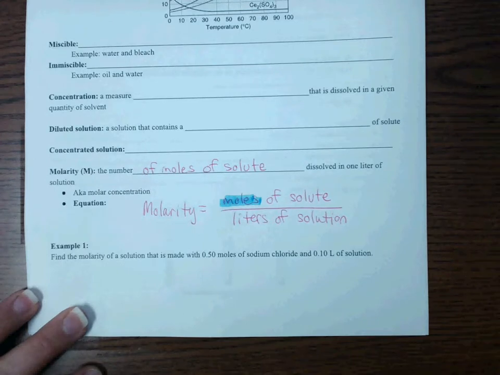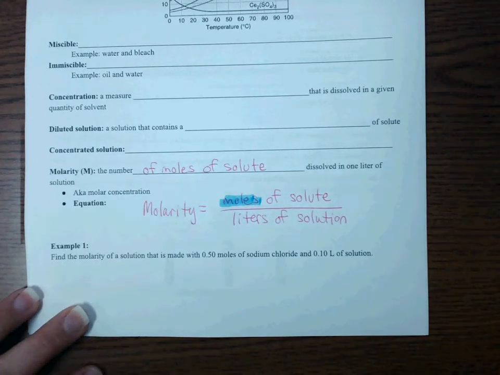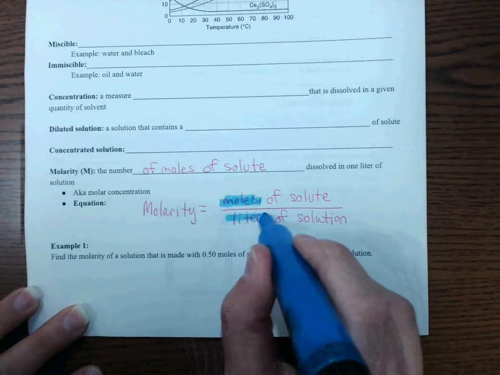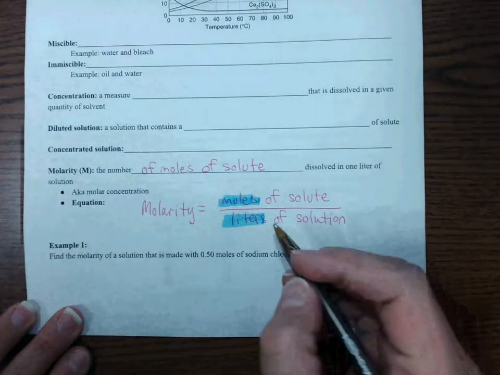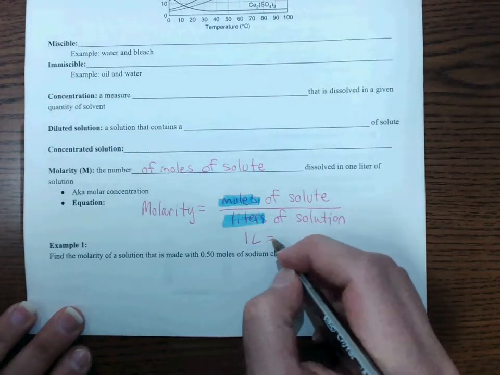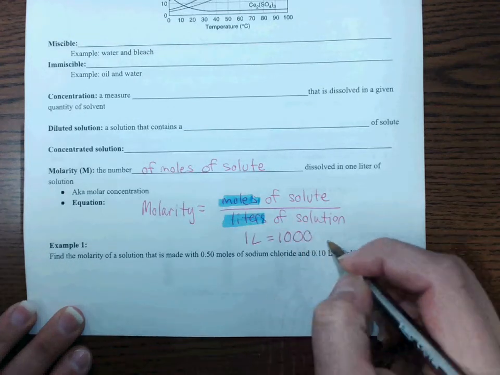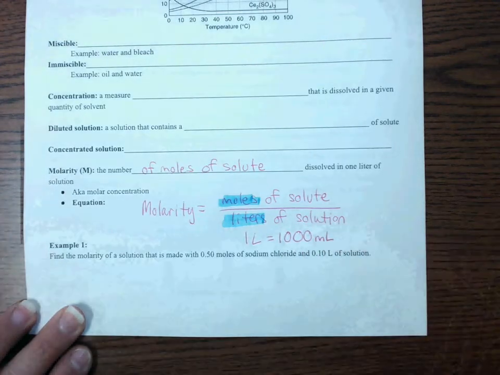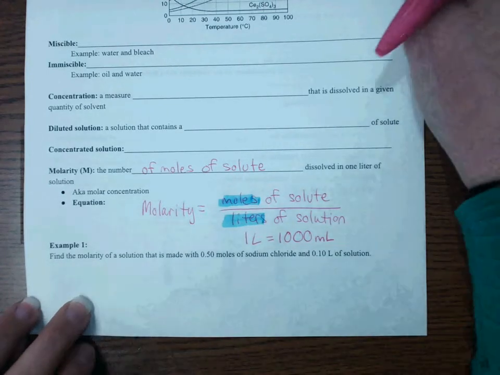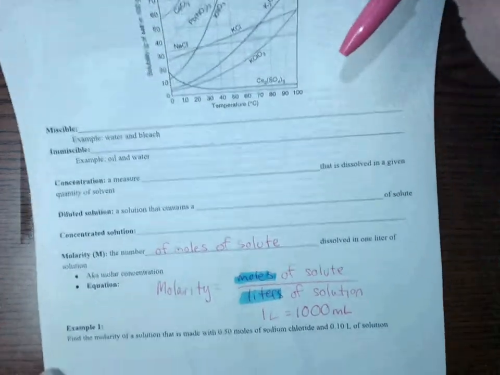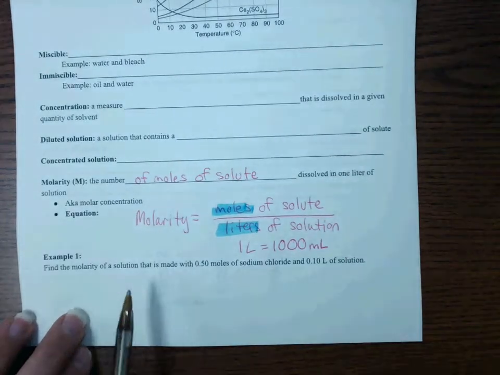So if you have a value in grams, you need to do a conversion. The volume must be in liters. Remember, 1 liter is 1,000 milliliters if you don't remember your metric prefixes. So let's start with a simple example, and then we'll do a few other examples.